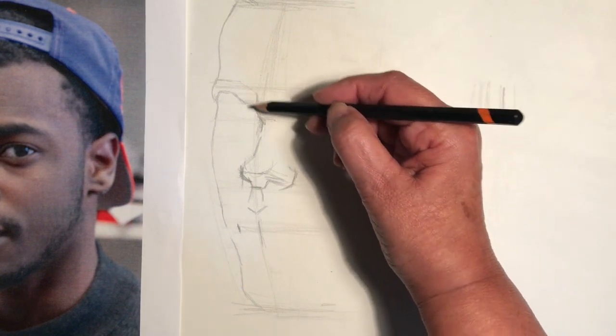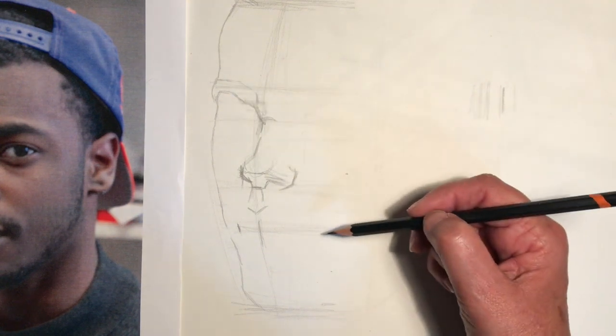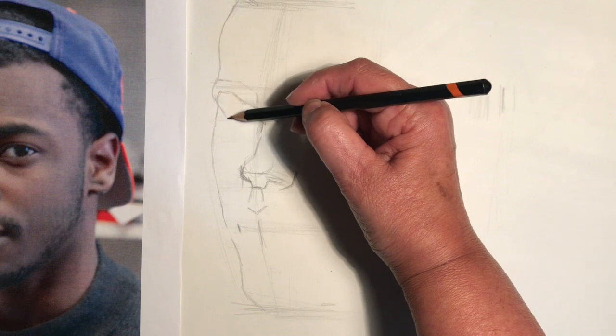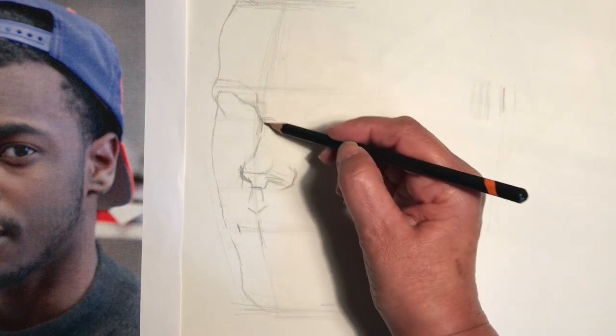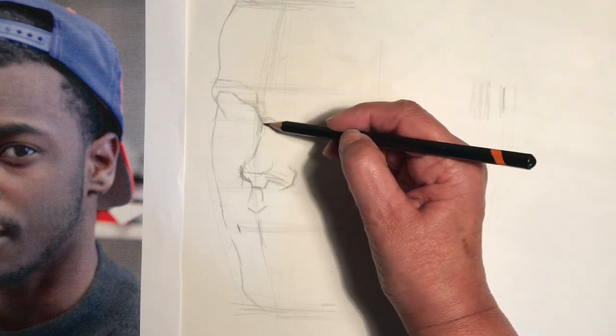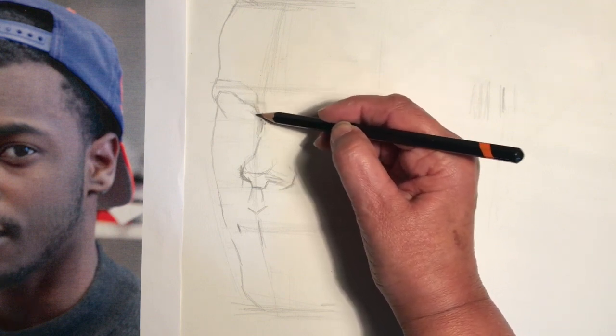So I've got this space. Now I'm going to look at the eye, and I want to look at this area. And the nose nostril area, or this nose area here, kind of cuts off that corner of the eye.